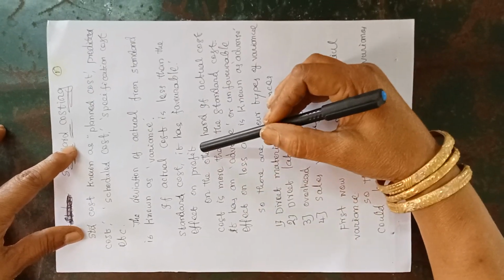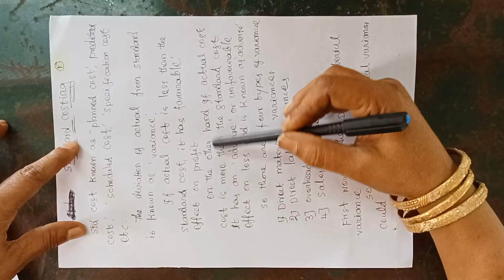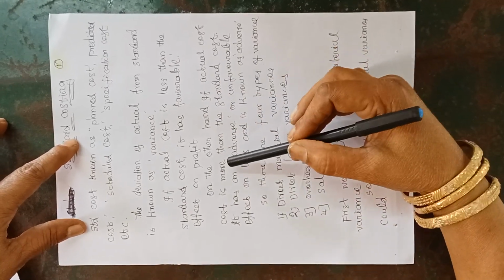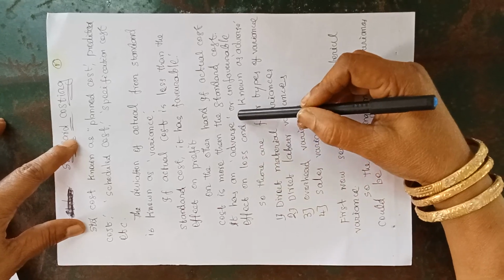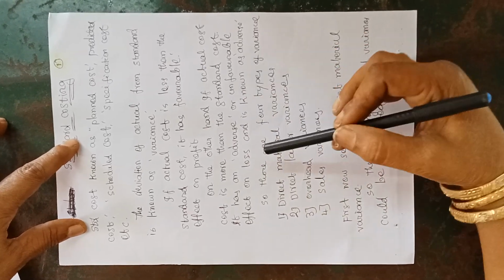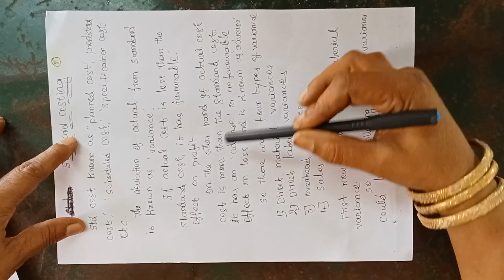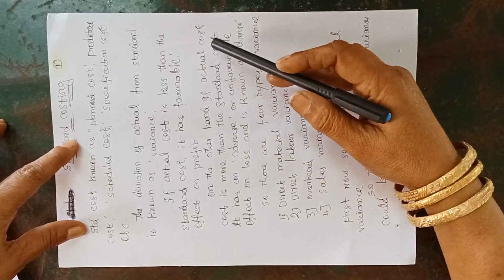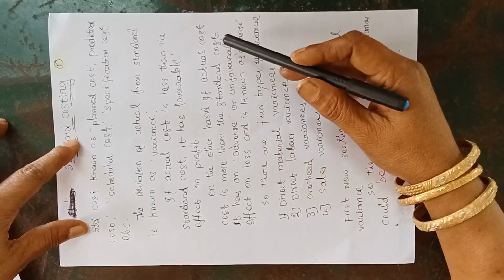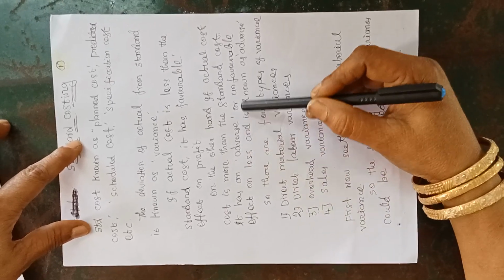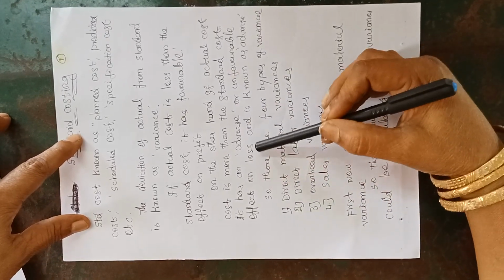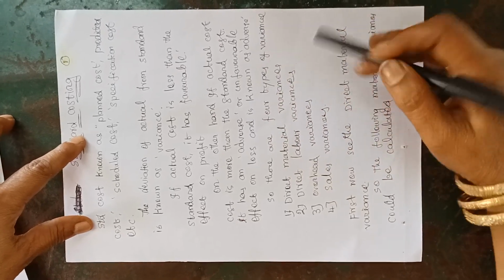Effect on profit. On the other hand, if actual cost is more than the standard cost, it is adverse or unfavorable. Effect on loss, and it is known as adverse.